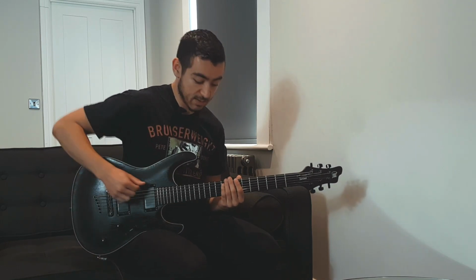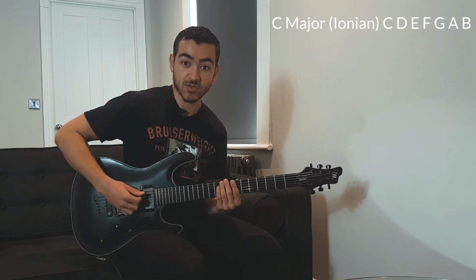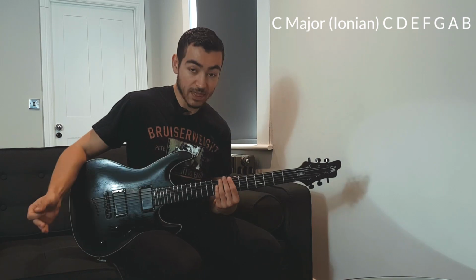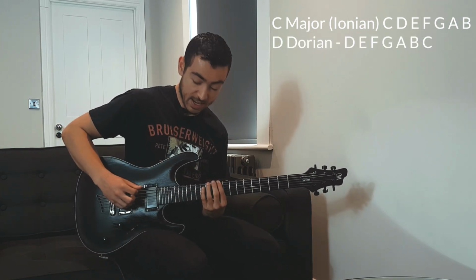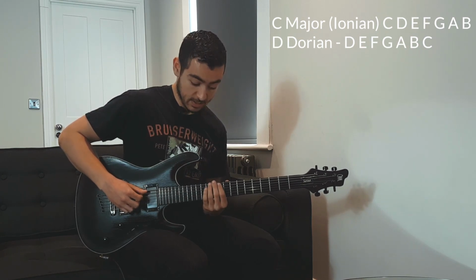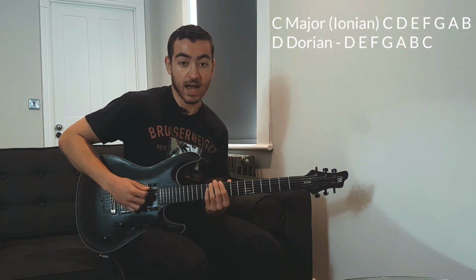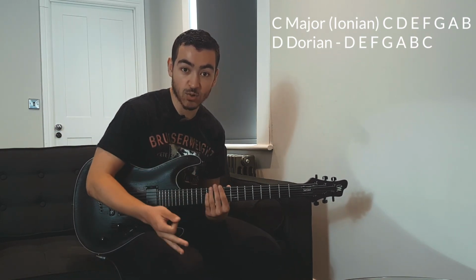So obviously we've got the C major scale, C, D, E, F, G, A, B, C, and the modal name for that is Ionian. Then we have the second mode, which goes D, E, F, G, A, B, C. And that mode is called Dorian, and we're starting on D, so it's going to be D Dorian.